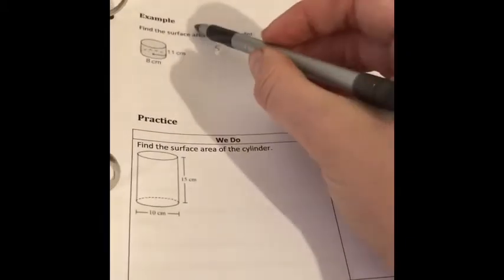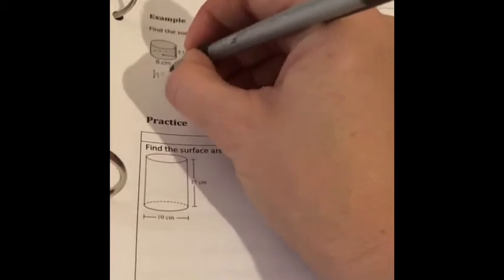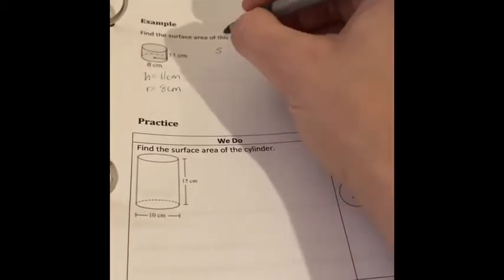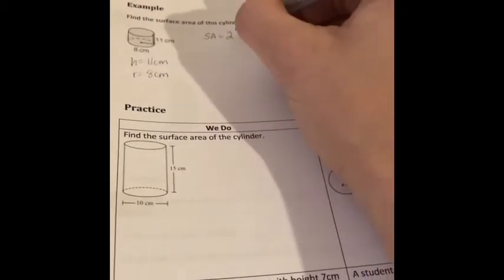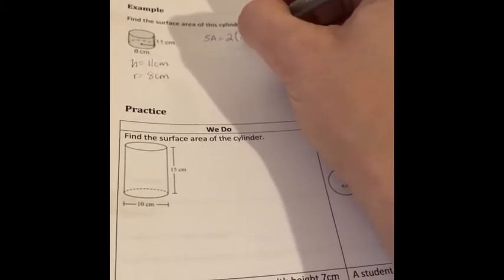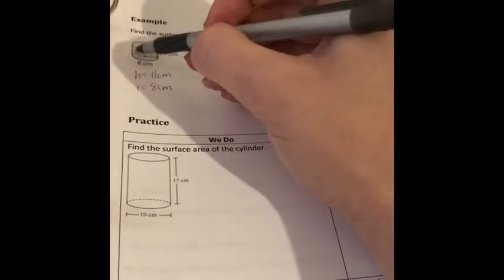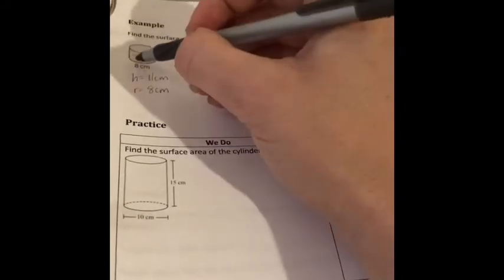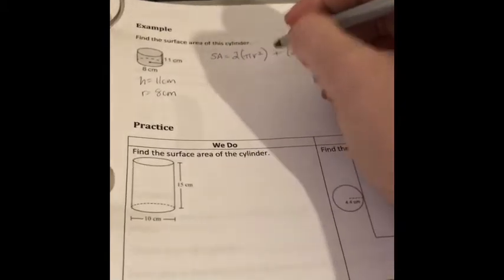Okay, so we're supposed to find the surface area of this cylinder. Notice the height is equal to 11 centimeters and the radius is 8 centimeters. So for the surface area of the cylinder, we have to multiply the area of both the bases. So area of a circle is pi r squared, and then we have to add the area of the rectangle, and the rectangle is going to be the 2 pi r circumference around multiplied by the height. So that's the formula there.